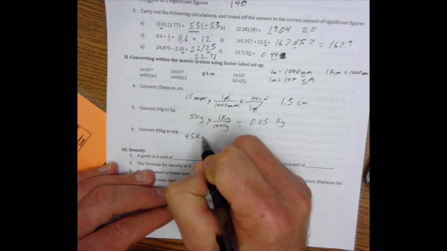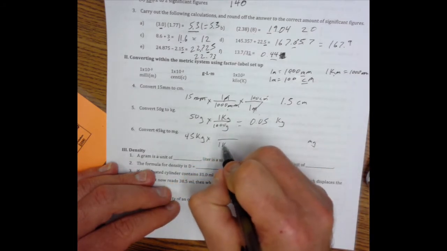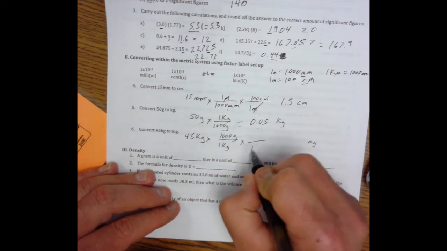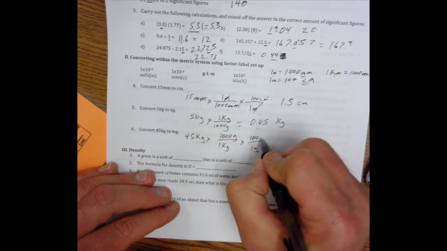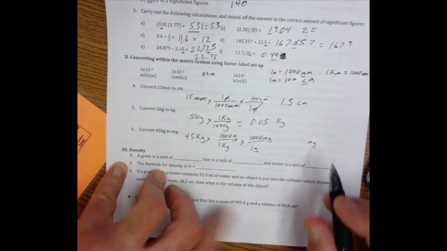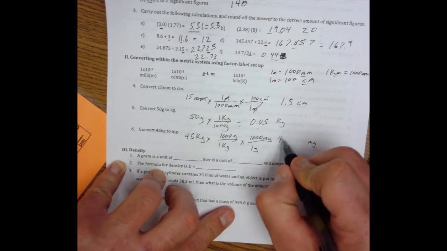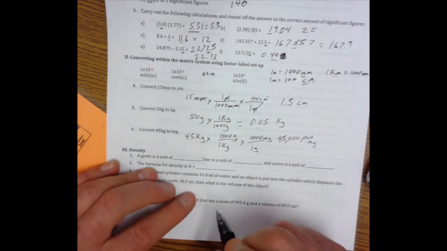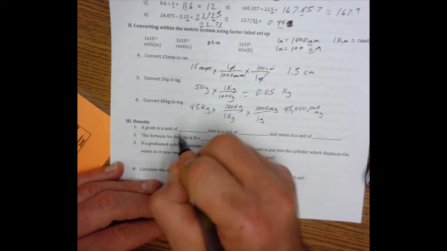45 kilograms to milligrams. 45 kilograms, milligrams. Well, we have kilograms. Every 1 kilogram is 1,000 grams. And every 1 gram is 1,000 milligrams. 45 times 1,000 times 1,000. It's 45 million. 45 million. Excellent.